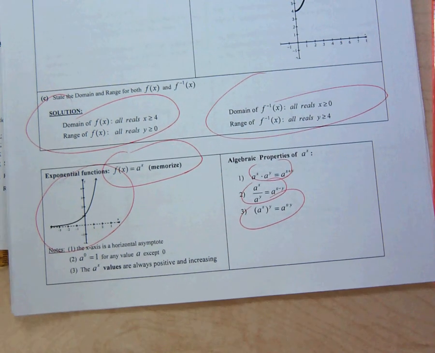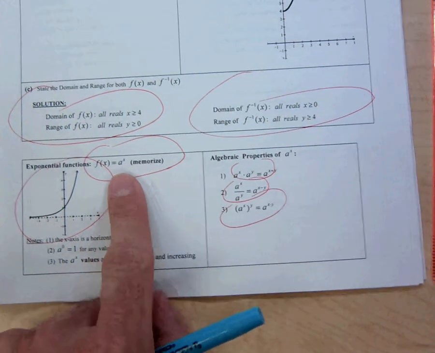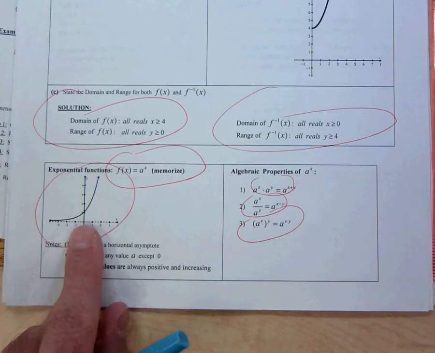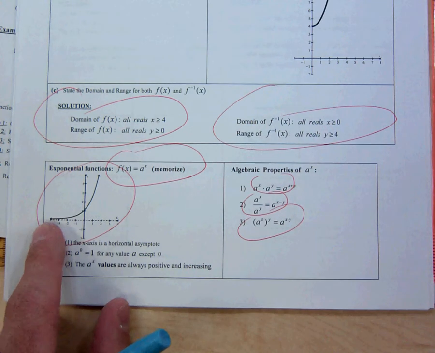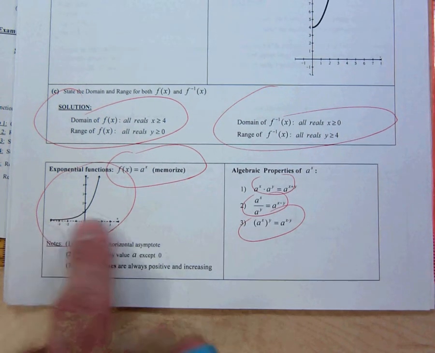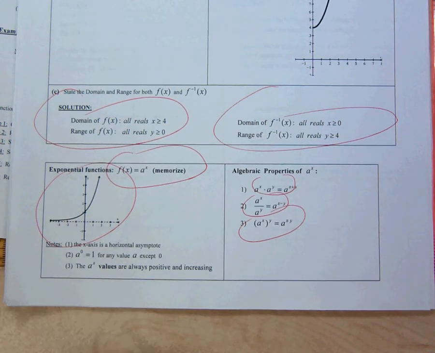All right, ready? I want you to memorize what the graph of f of x equals a to the x looks like. It goes to the point 0, 1, and then kind of rises from left to right, and the x-axis, by the way, is a horizontal asymptote. Now, what am I saying by that? Well, let me make it easier for you.